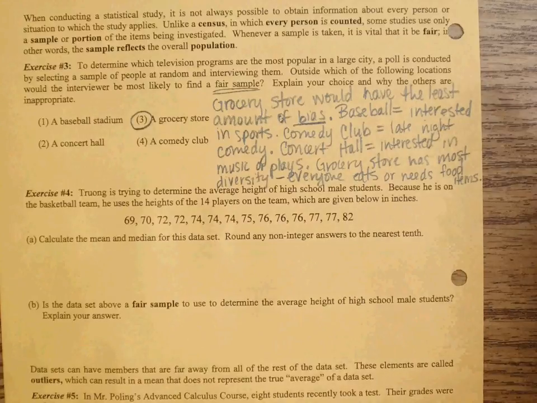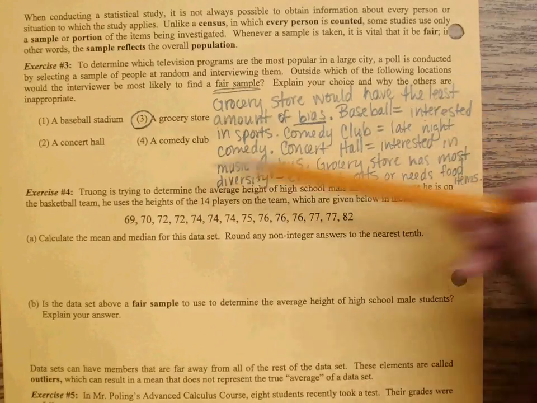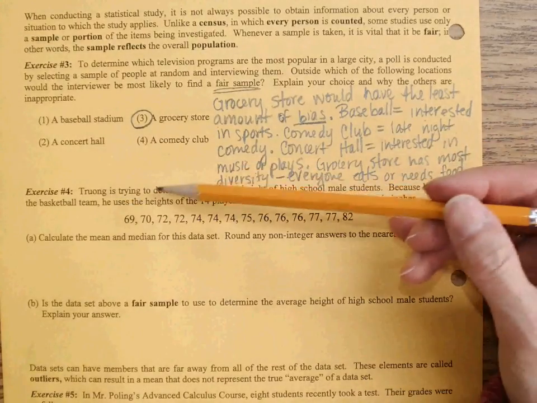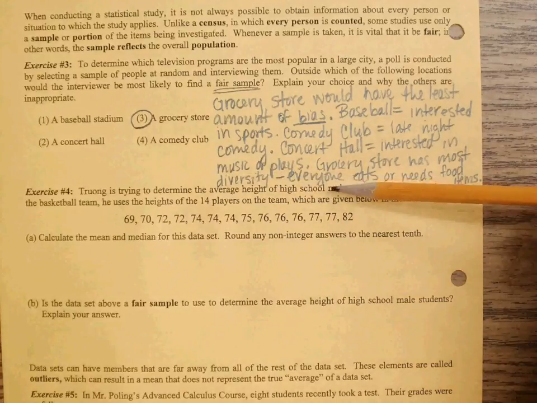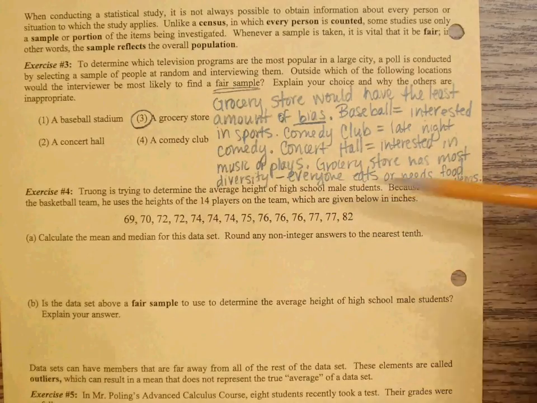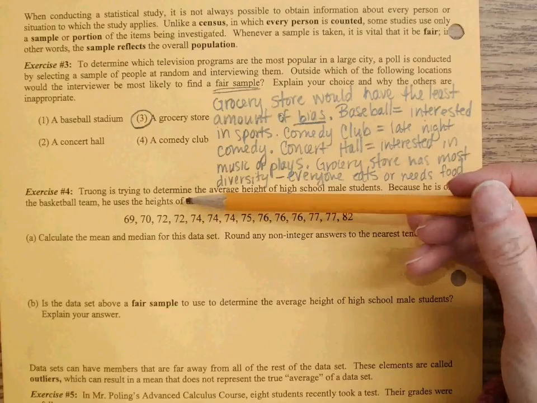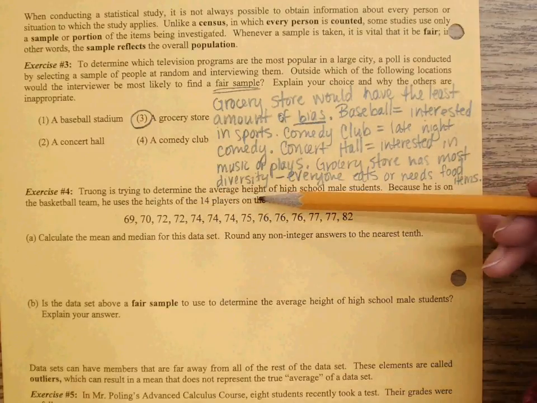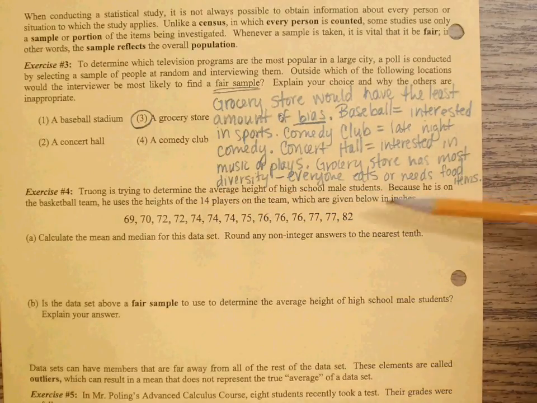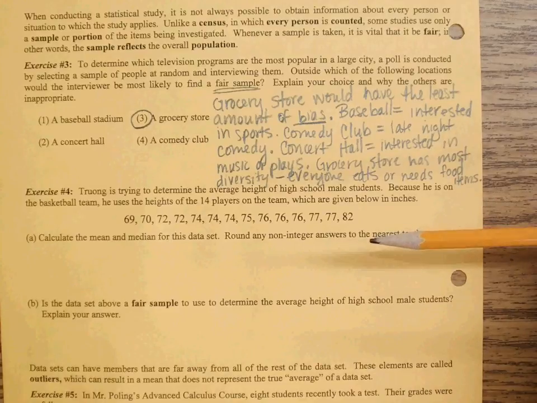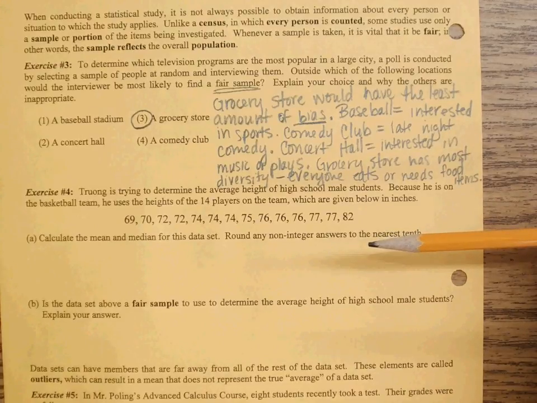Okay, moving on, example number 4. We have Trong is trying to determine the average height of high school male students. Because he is on the basketball team, he uses the height of 14 players on the team, which are given below in inches. Okay, we're going to calculate the mean and median for this data set. We're going to round any non-integer answers to the nearest tenth.